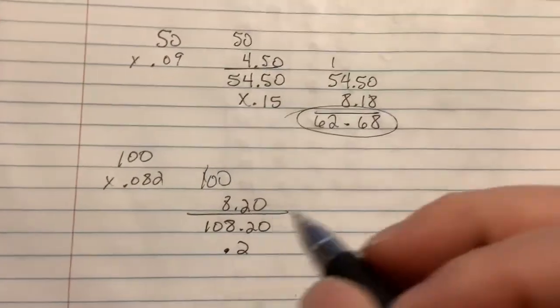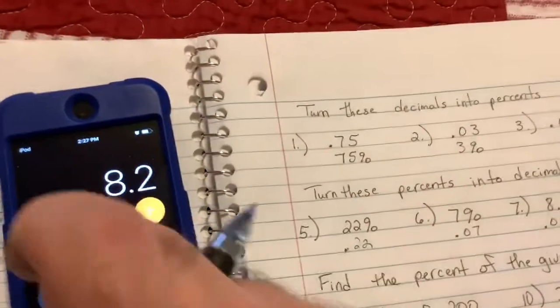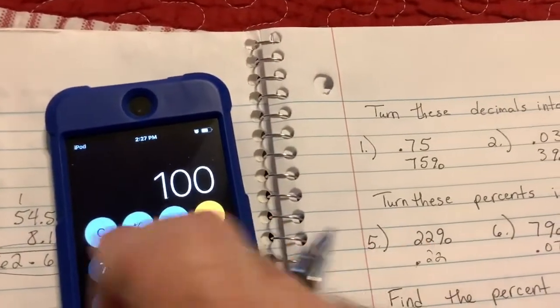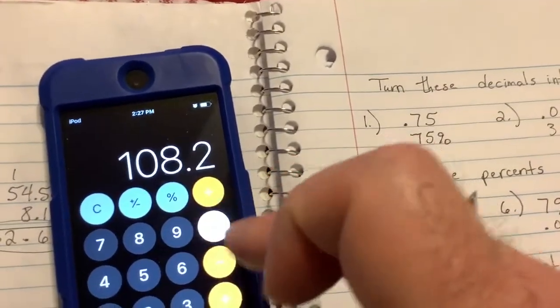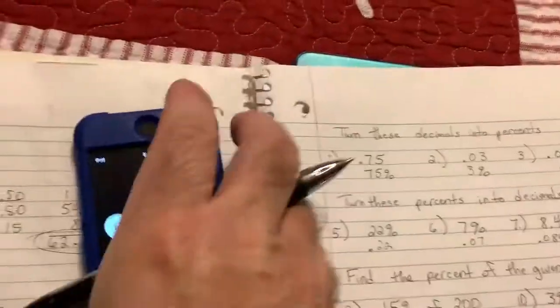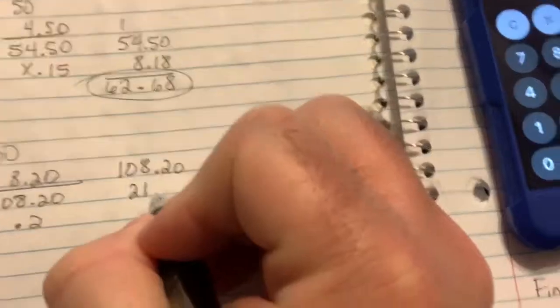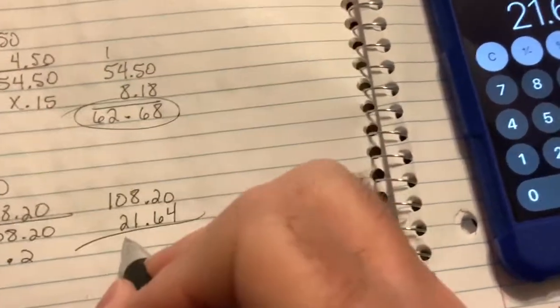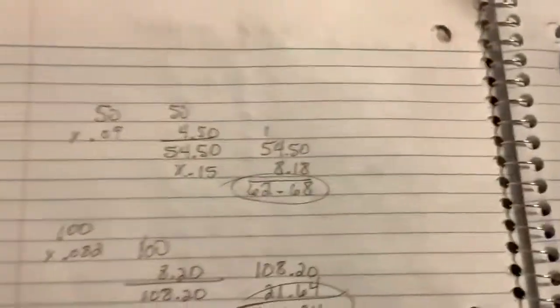So we're going to take this times 0.2. That's 20%. Move the decimal twice. It's 0.2. So let's see what that is. $21.64. So we had $108.20, and we're going to add a tip of $21.64, which becomes $129.84.